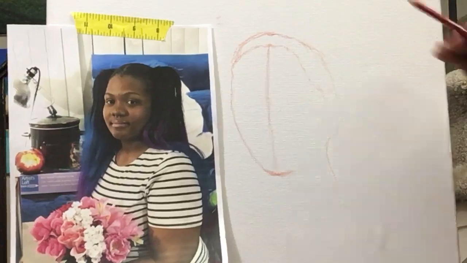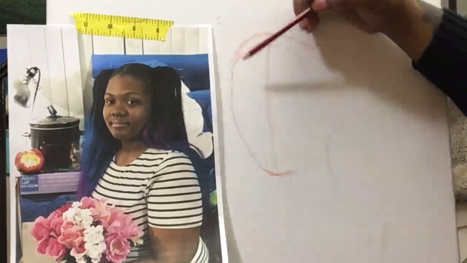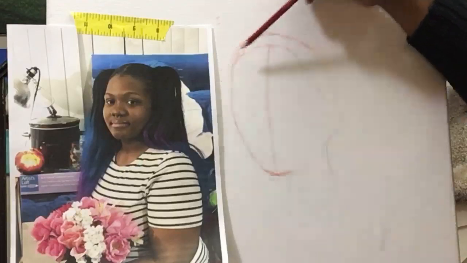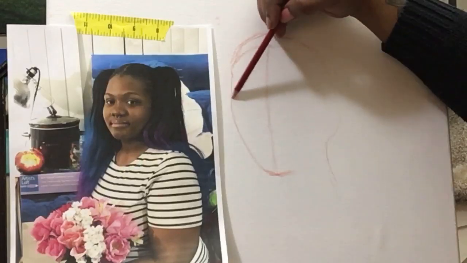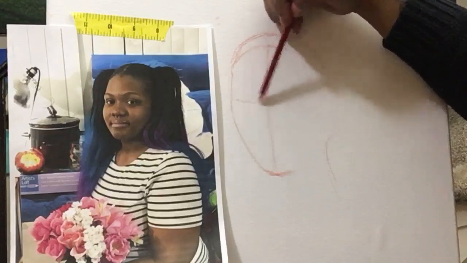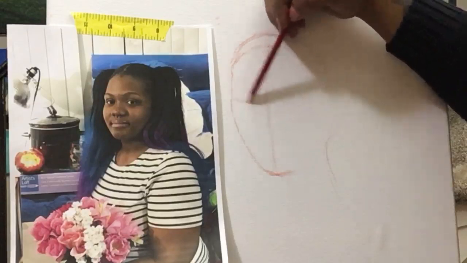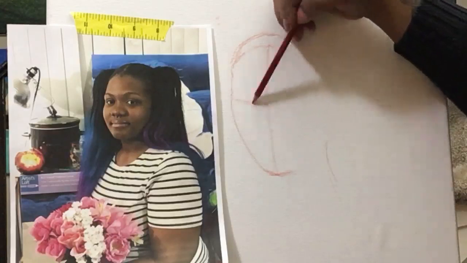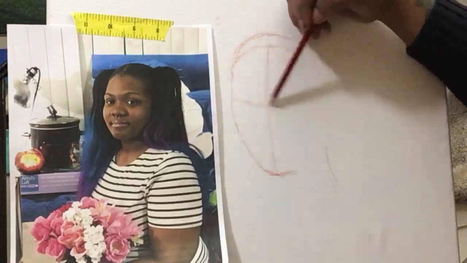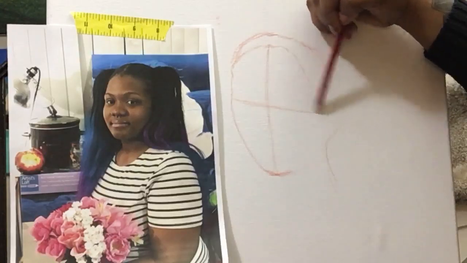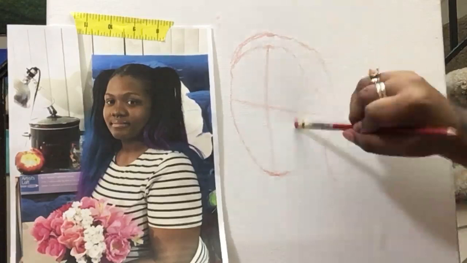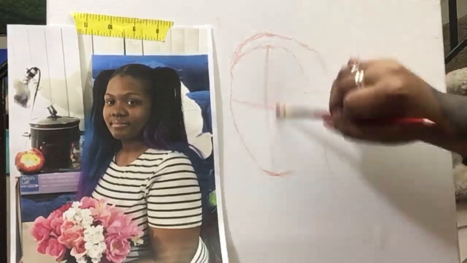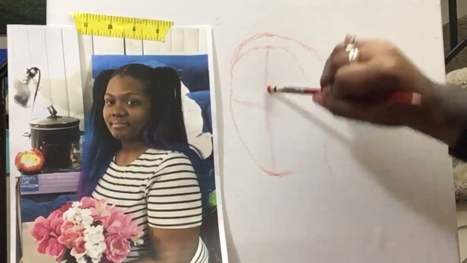Okay. So what I'm going to do is go right down the middle, which is about right here. I'm at an awkward position here, and since I'm at an awkward position, I drew her center line in really weird.